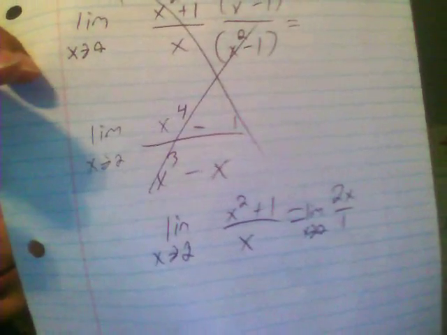This is where you want to do L'Hopital's rule. So x squared plus 1 over x, do the derivative. X squared is 2x. And then over 1, right? That's what I was talking about in the beginning. So now plug in the 2. So it'll be 2 times 2 is 4.